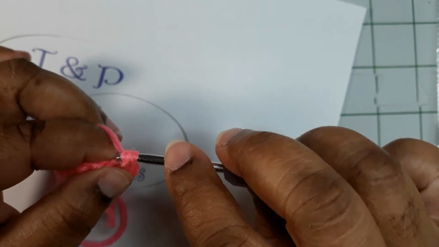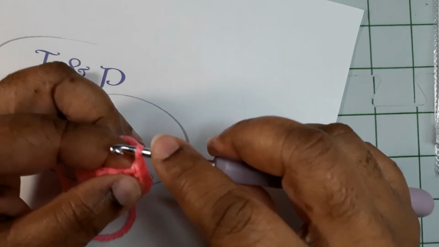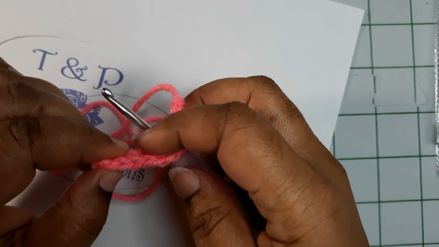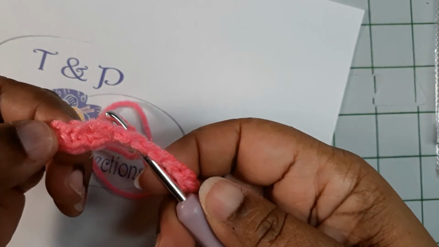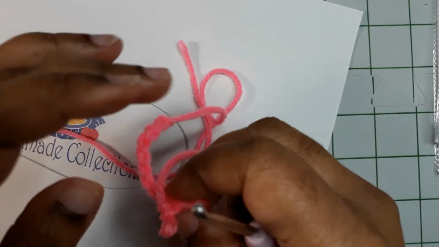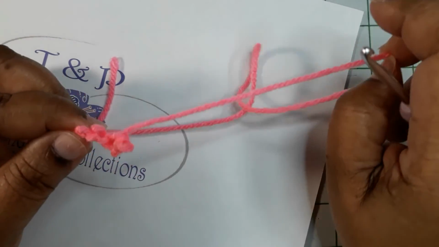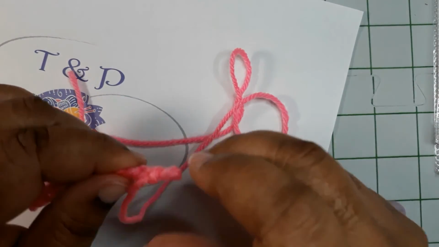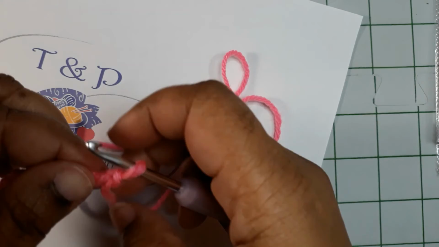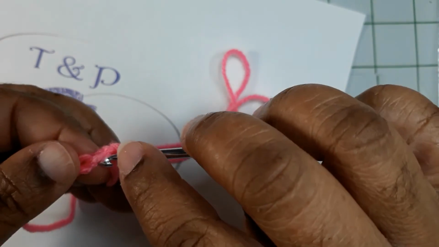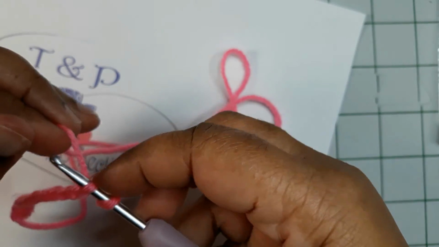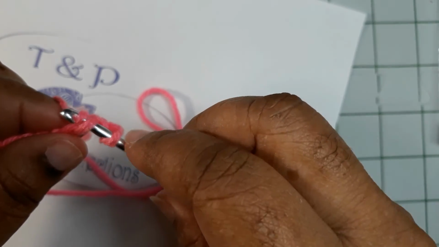But there are so many ways to do a chain. There's another way that's a foundation chain that I am going to show you in another session, not today. Today, I just want you to crochet a single chain, start in the second, not this one, but this one. Start in the second loop or chain, whatever word you feel comfortable with.